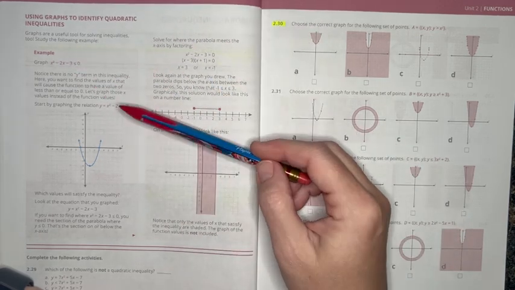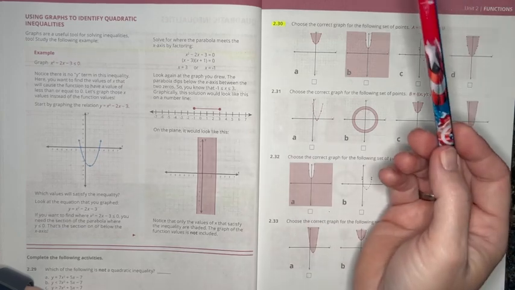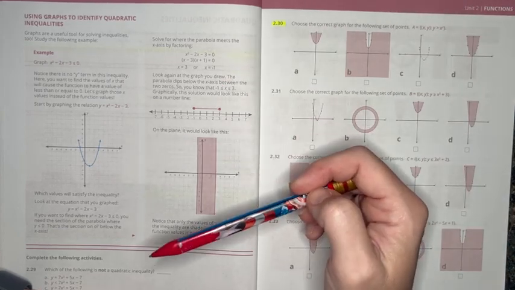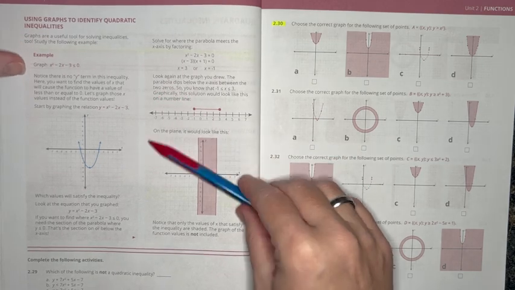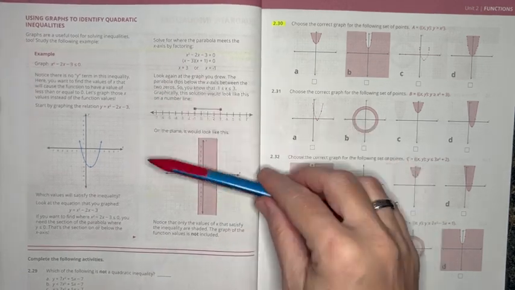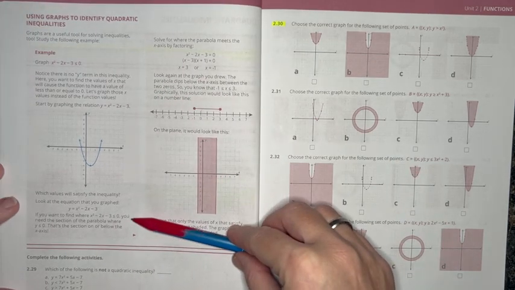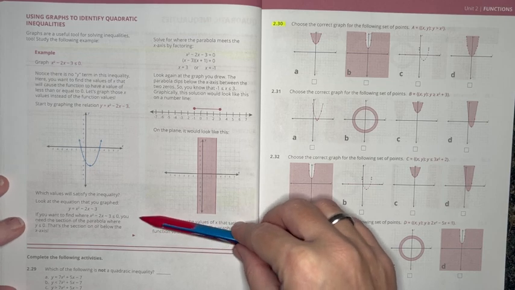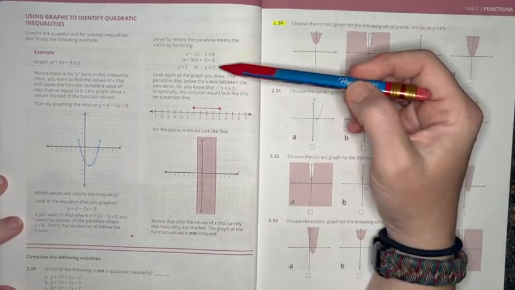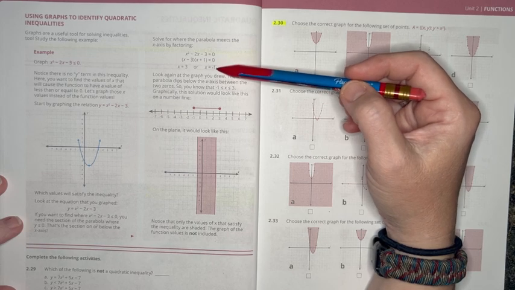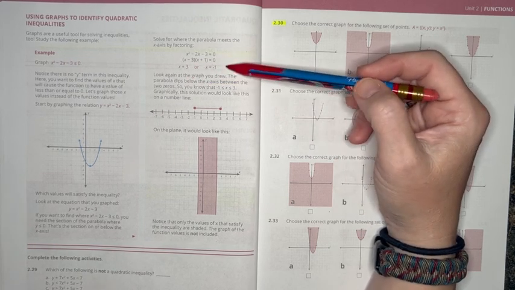But we have to factor this or complete the square or however you want to determine, but we need to get it into our parabola form. So what they've done here is factor, and they found two places where this parabola crosses the x-axis.